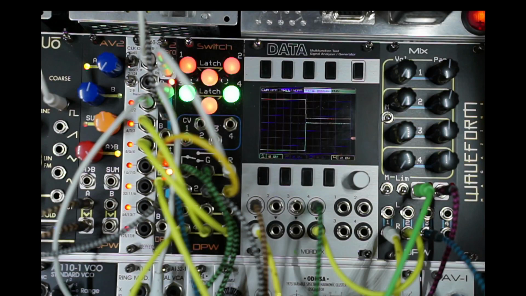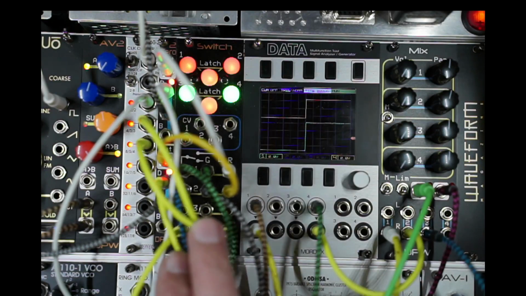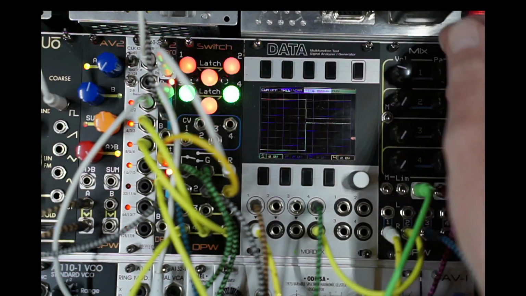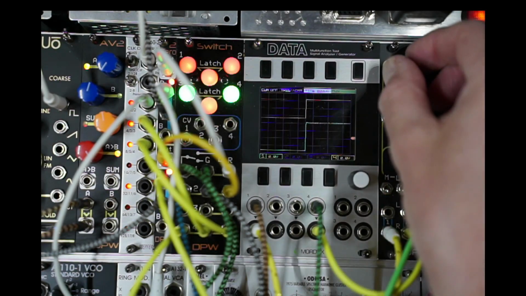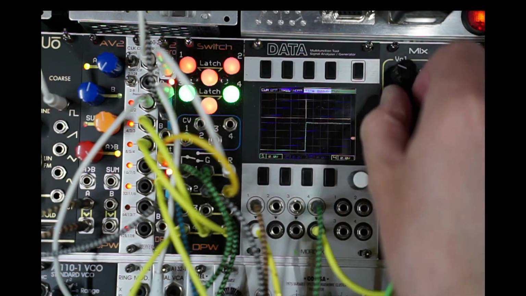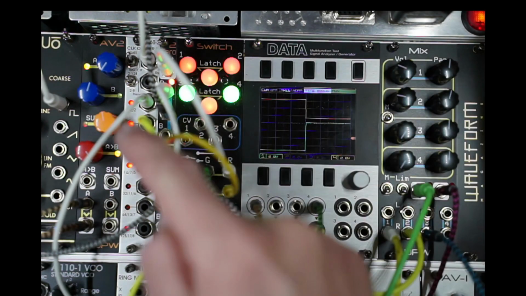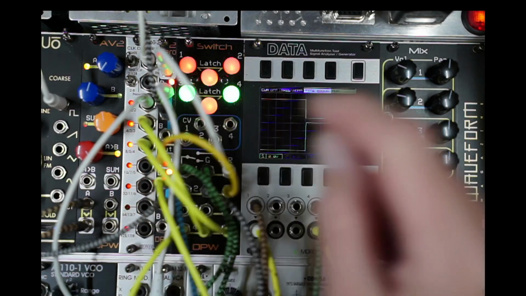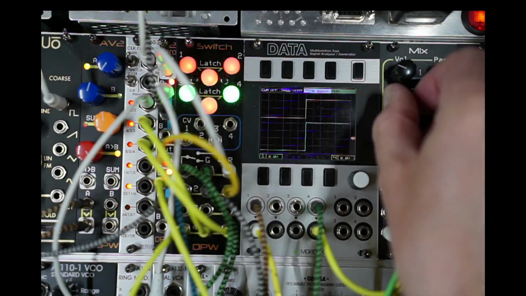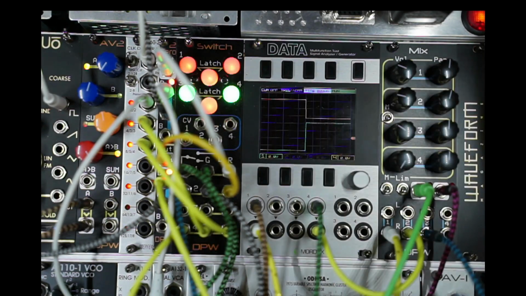Okay, so now I connected another channel. So I still have the main one and divide by 2. And then I have divide by 3. So I can make chords.